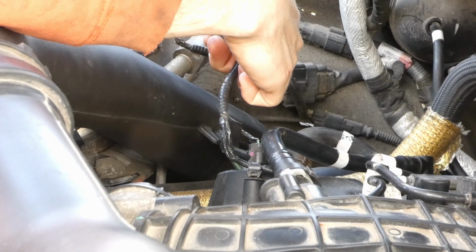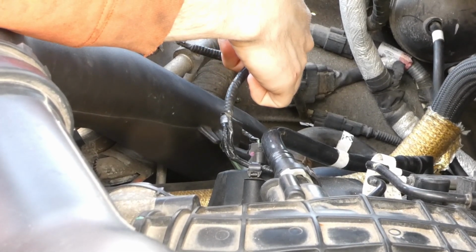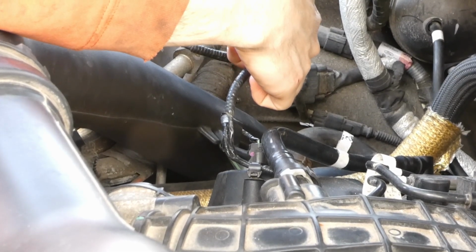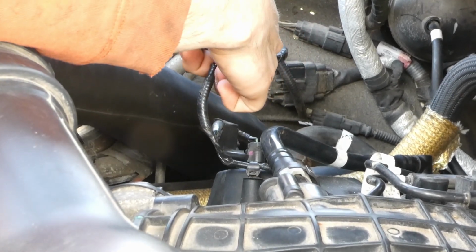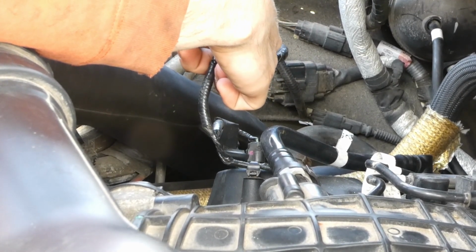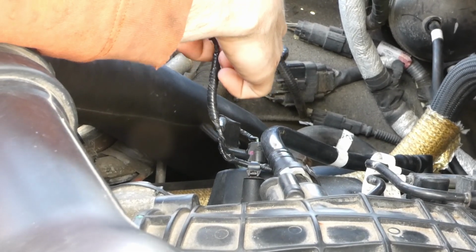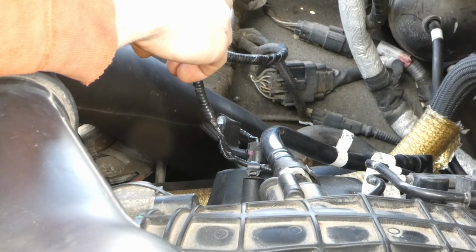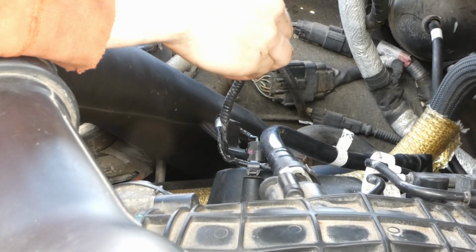So it'll flash when the PCM wants to command it on. Pin issue?